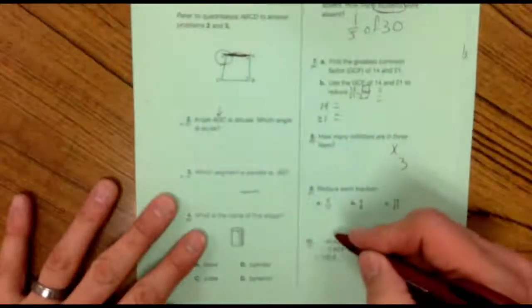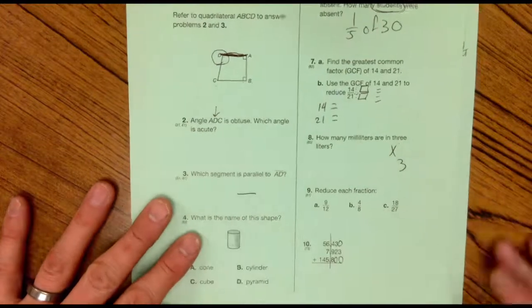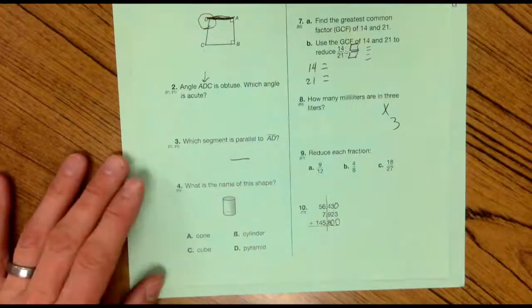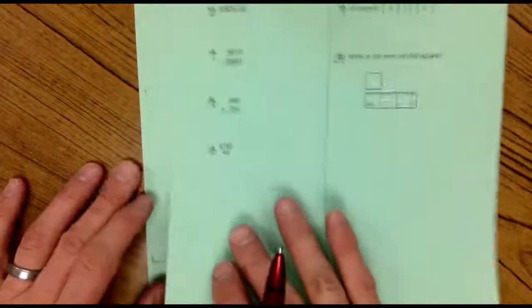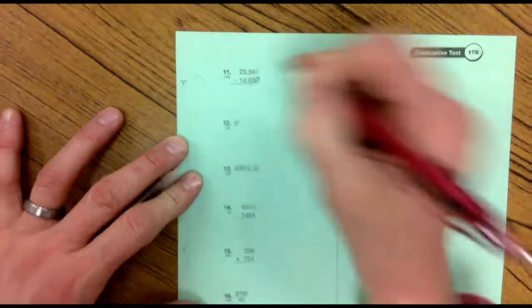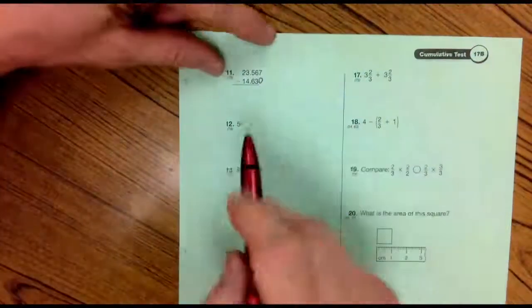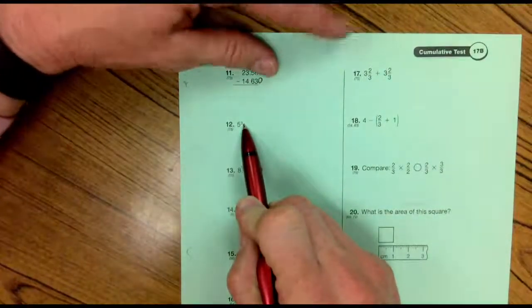Number 10. Now they line up the decimals for you already. When you put it on your paper, maybe add some zeros to make it look sweet, and then you can add those up. Number 11, same thing. They already line up the decimals, add that 0 and subtract. This one says 5 cubed. What does it really mean?